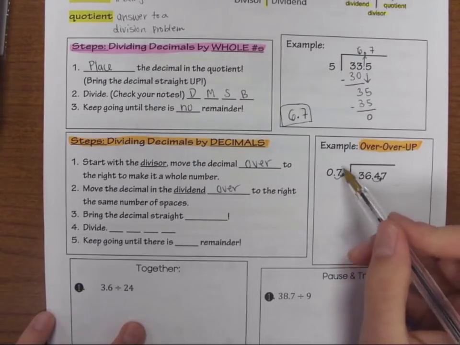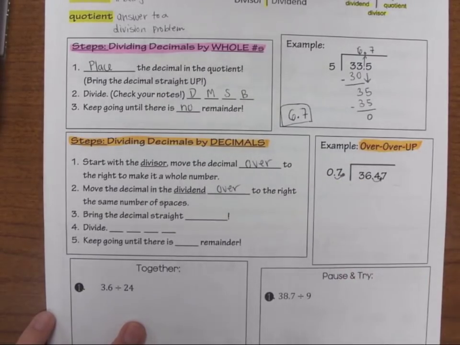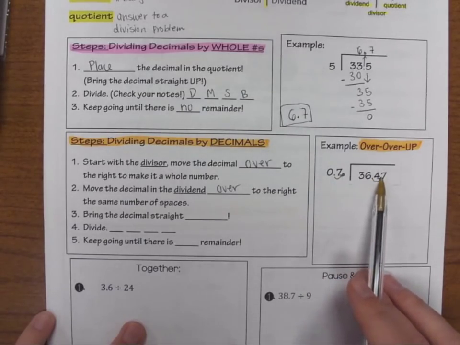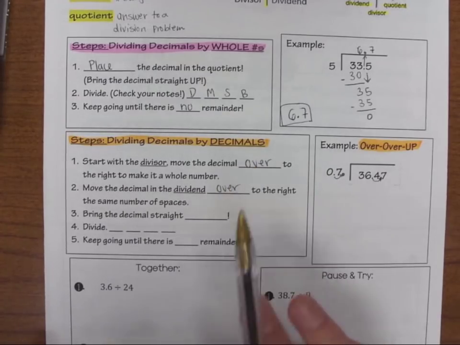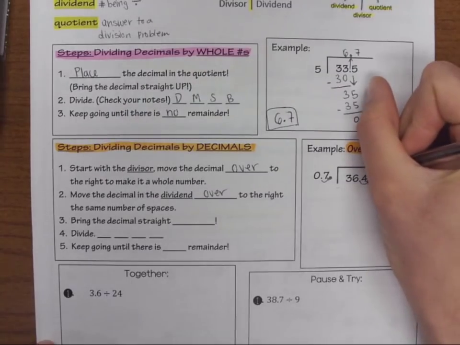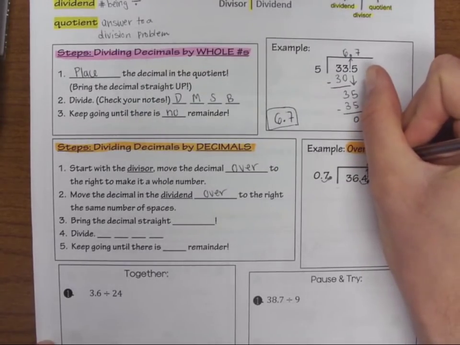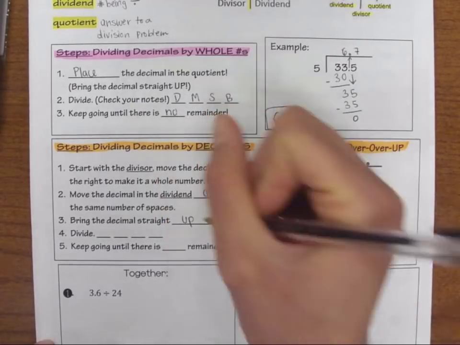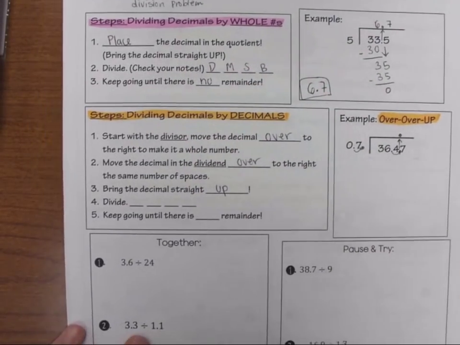So if this had had 2 decimal places behind it, I would have to move it 2 times, and then I would move this one 2 times. But since it didn't, I only had to go 1. I only have to go 1 right here. Okay, so once all my decimals are moved to the right place, I'm going to bring it straight up. So I've got to bring my decimal straight up. It's going to end up right there for this one. So straight up.